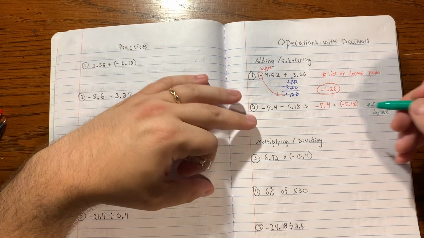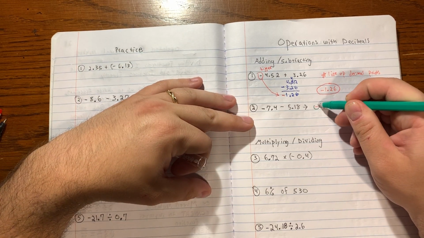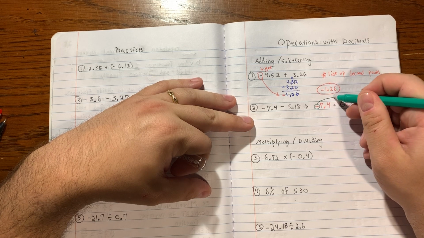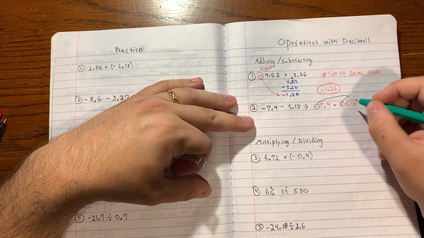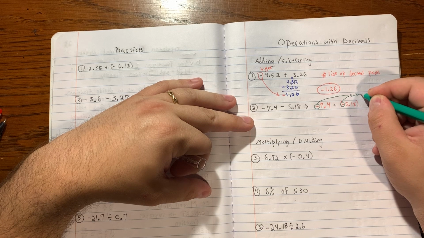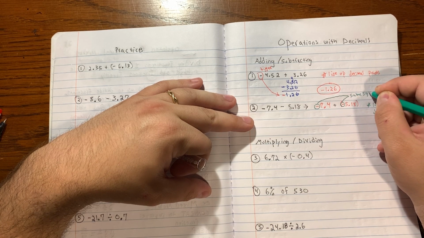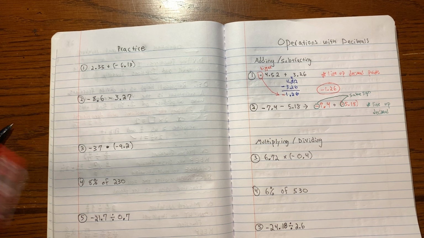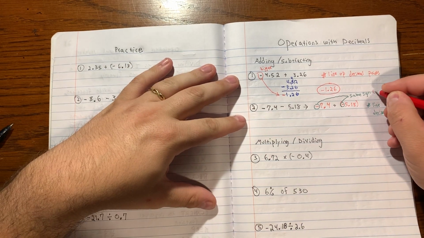Okay, and they have the same sign. So we're going to be adding these two numbers together, right? Their same sign is negative.